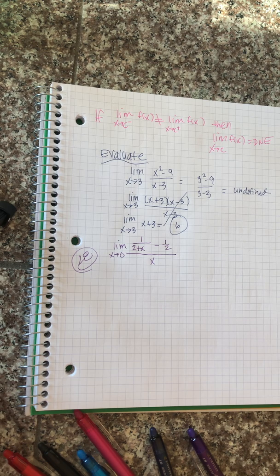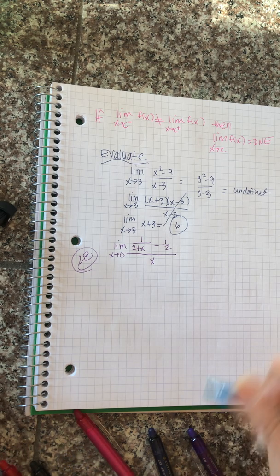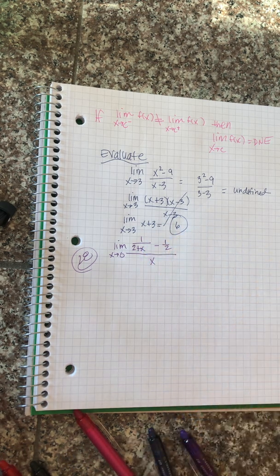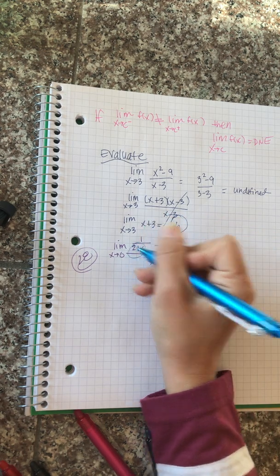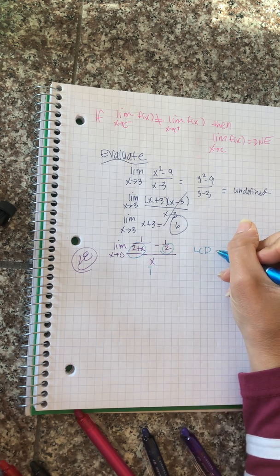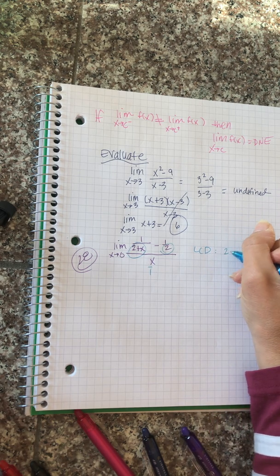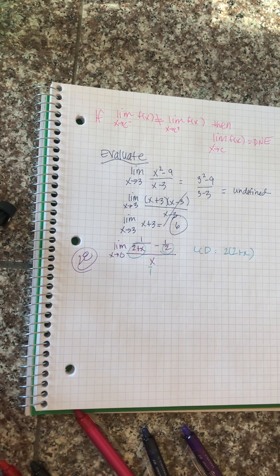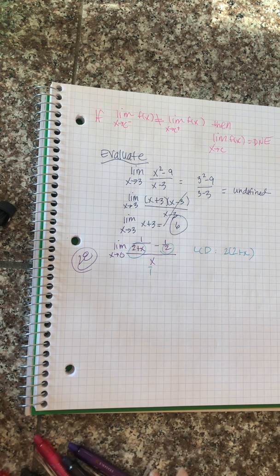So the common denominator between 2 plus x, 2, and then 1. The common denominator is 2 times the quantity 2 plus x. So I'm going to multiply everything by the quantity 2 plus x.